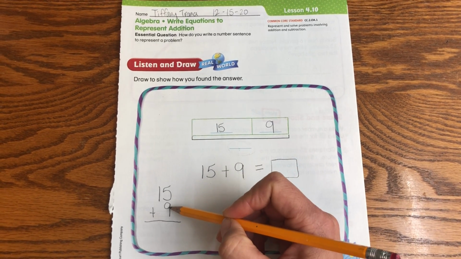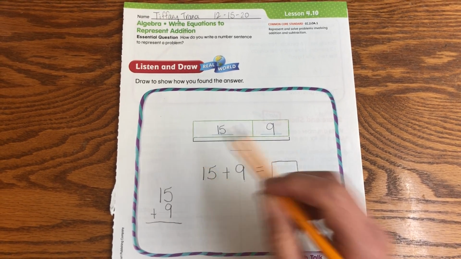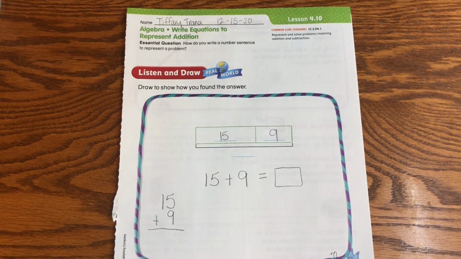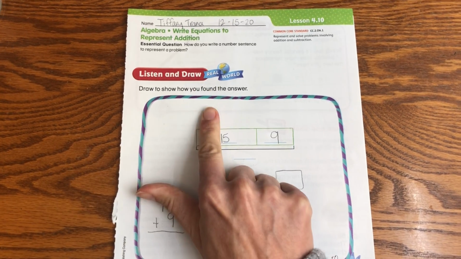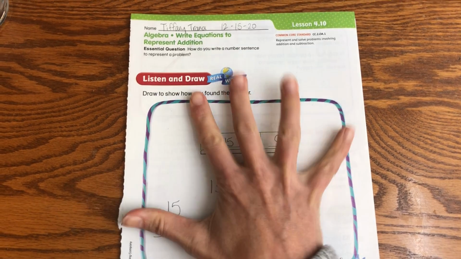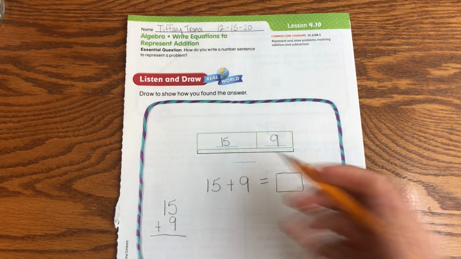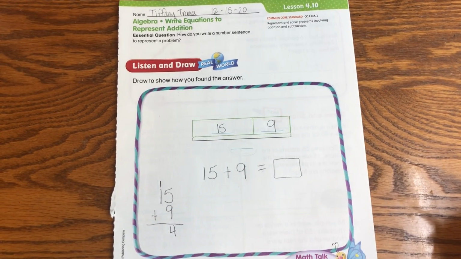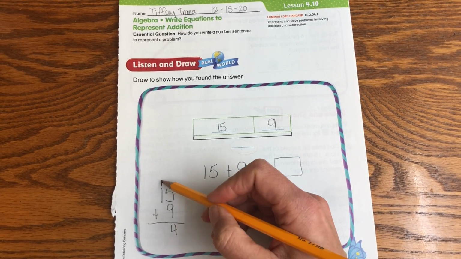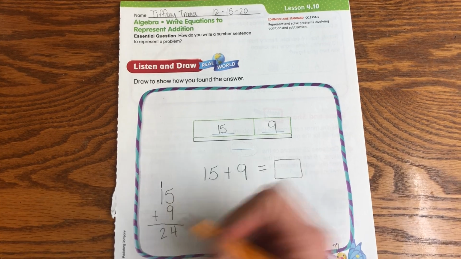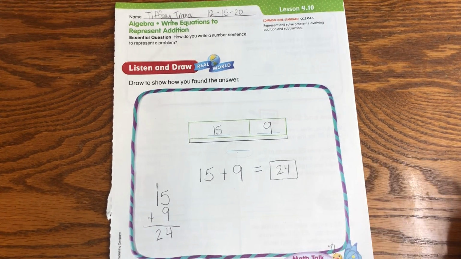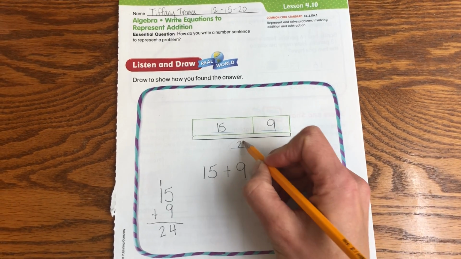Then I'll add my ones. 9 plus 5: 9, 6, 7, 8, 9, 10, 11, 12, 13, 14. My number's 14, so I carry the 1, write the 4 down below. Then I'll add the tens column. 1 plus 1 is 2. 15 plus 9 is 24.